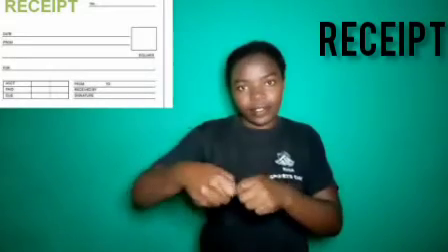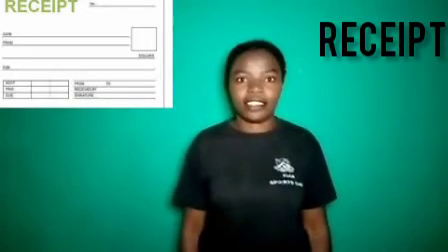Receipt. You show how you tear the receipt from the receipt book. Travel. You use index fingers, alternatively going forward. Tour. So, travel, going forward, then tour, sideways.